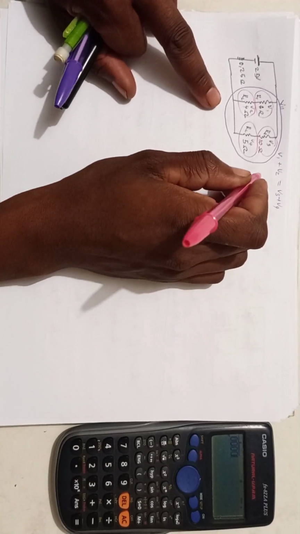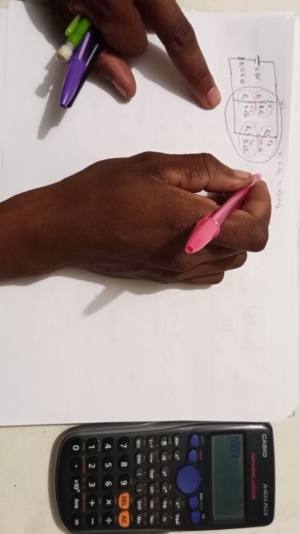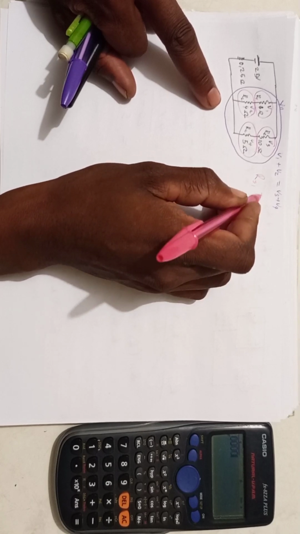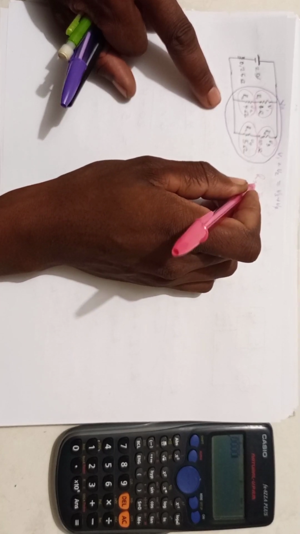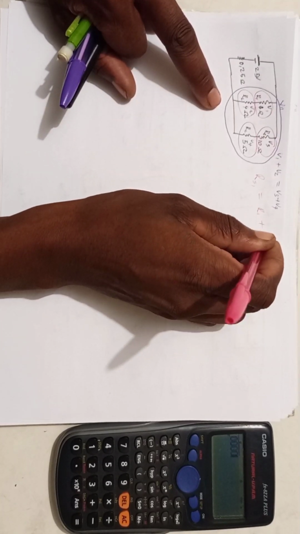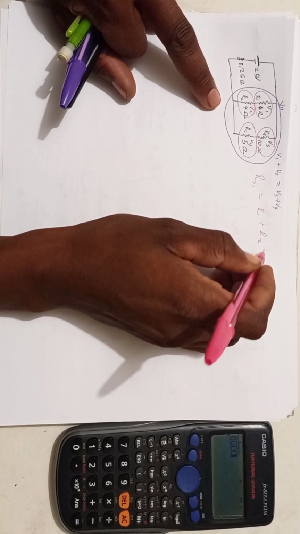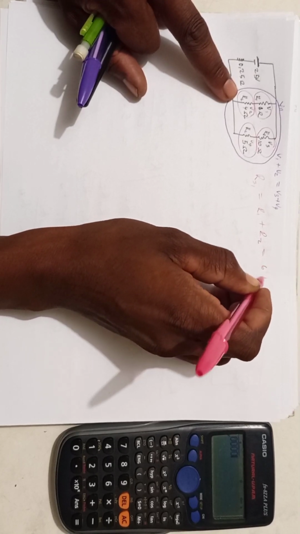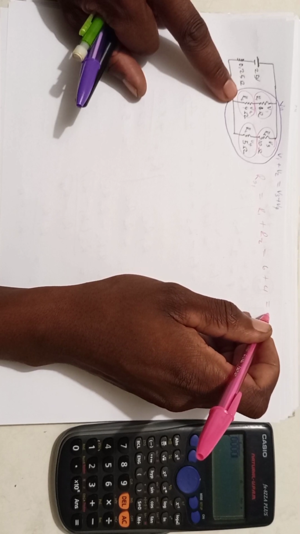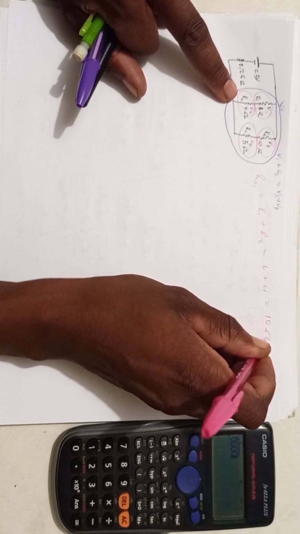So we'll calculate the total resistance of the circuit first. We have RS1, which is R1 plus R2, 6 plus 4, equal to 10 ohms.